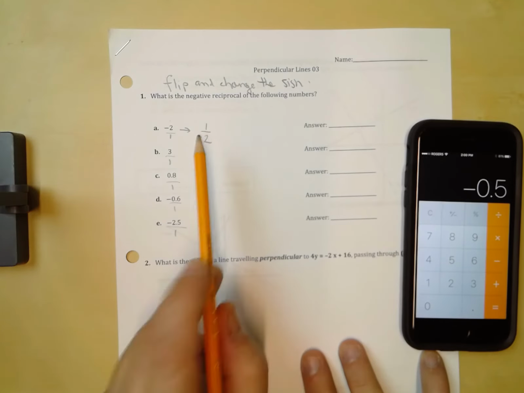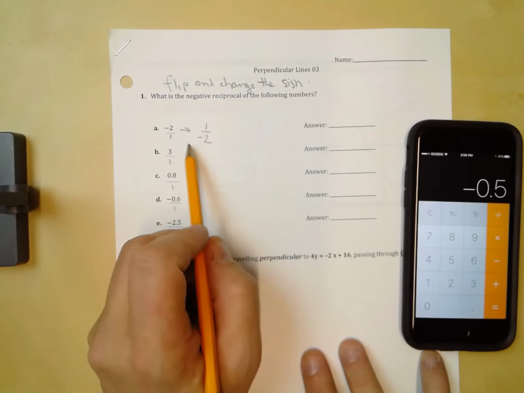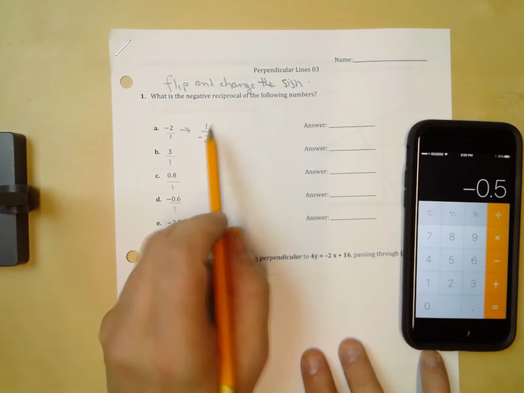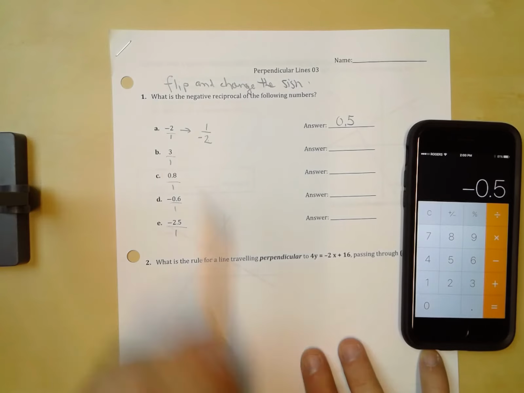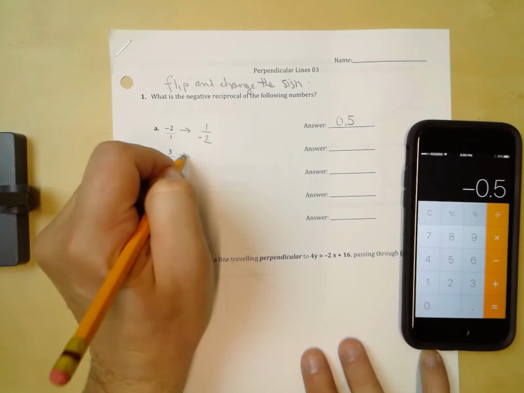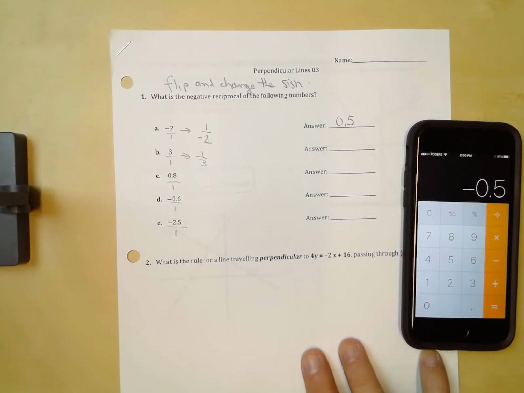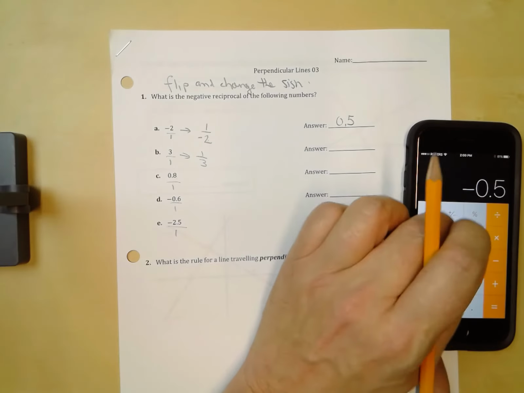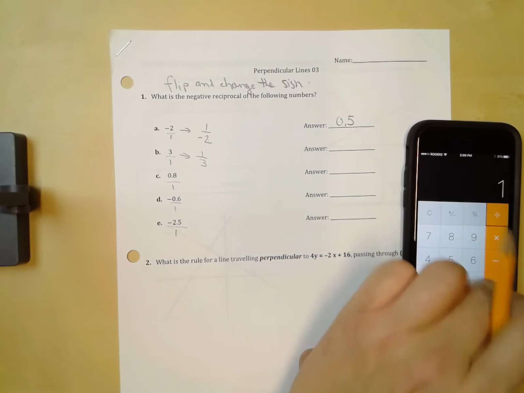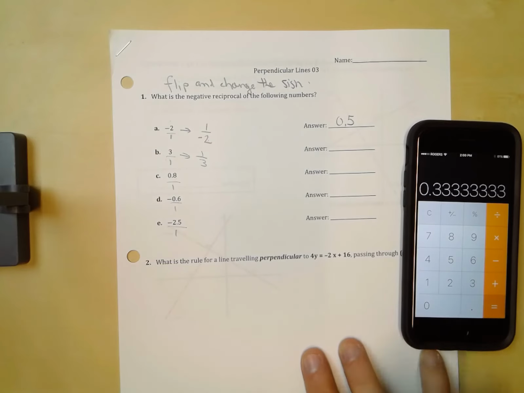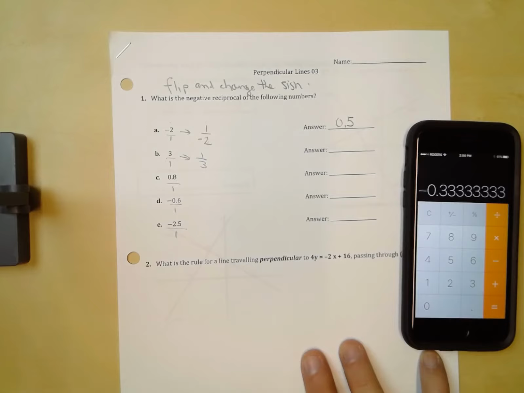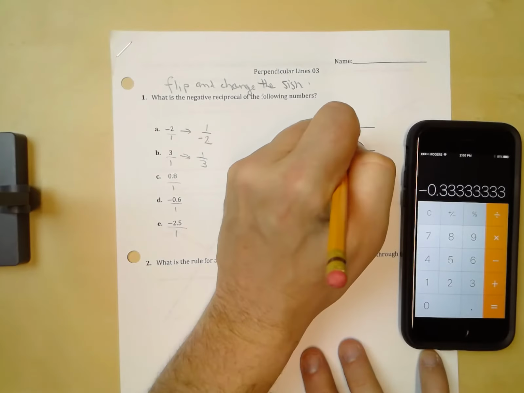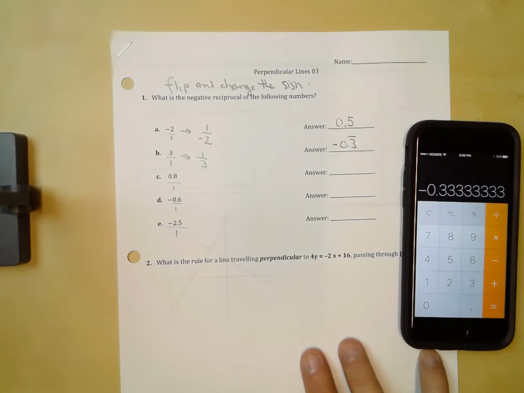And we want to remember that that negative 0.5 has to become then a positive. So my answer is 0.5. Over here on 3 over 1, when we flip that fraction, that becomes 1 over 3. But when we take the sign change of that, of course, 1 divided by 3 is decimal 0.3 repeating, and then we have to change the sign. So negative 0.3 repeating. And you can do it that way each and every time.